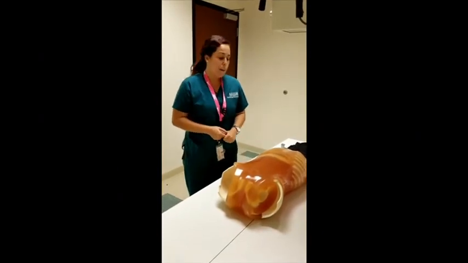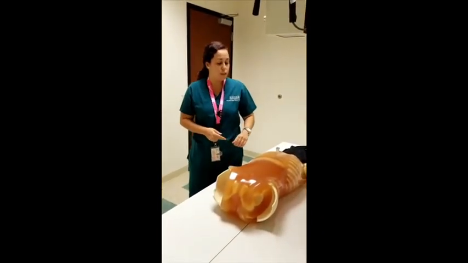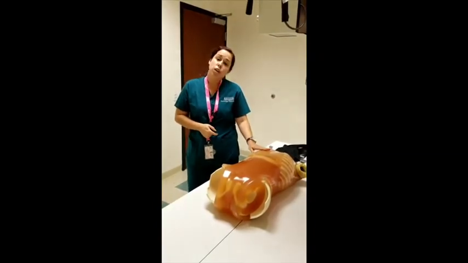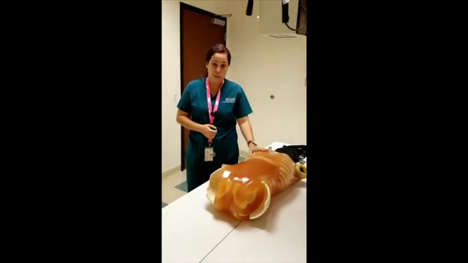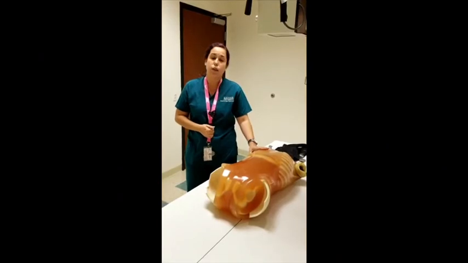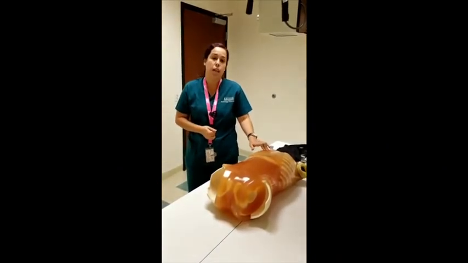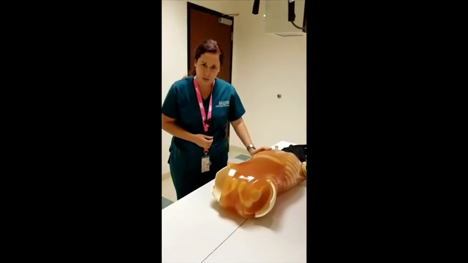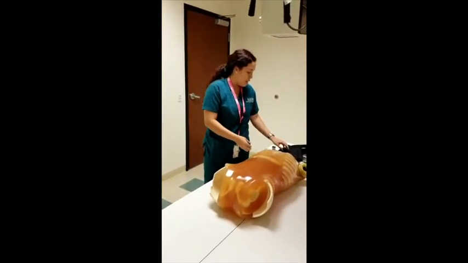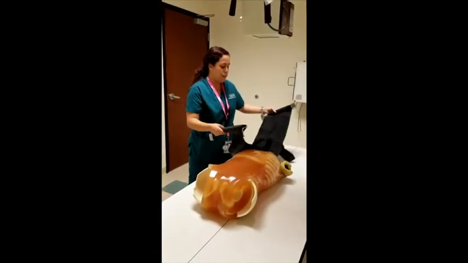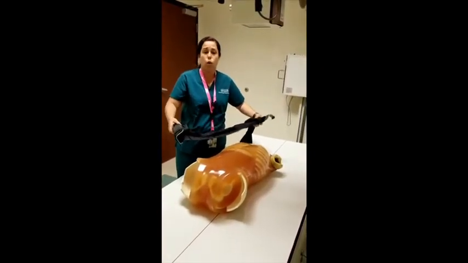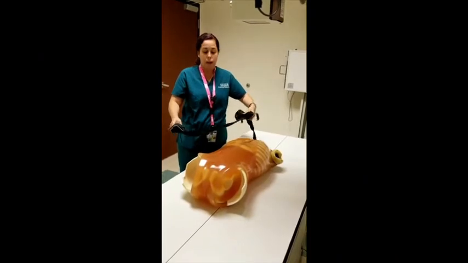Okay, one of the biggest sources of scatter is usually the patient, and it depends on the patient thickness. Therefore, there are ways that we can try to limit the production of scatter or reduce it from reaching our images. One of the ways is by using a compression pad or a compression paddle.